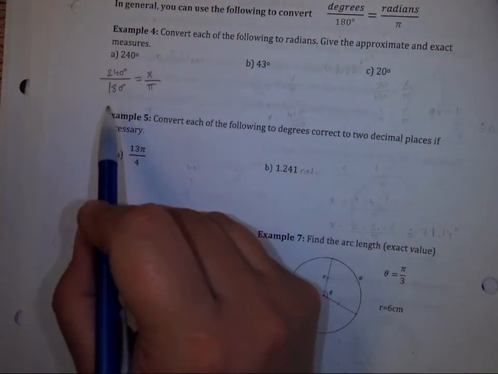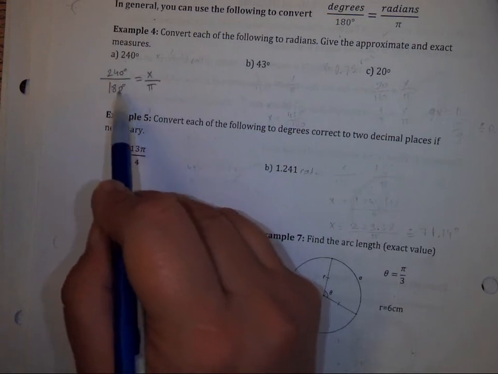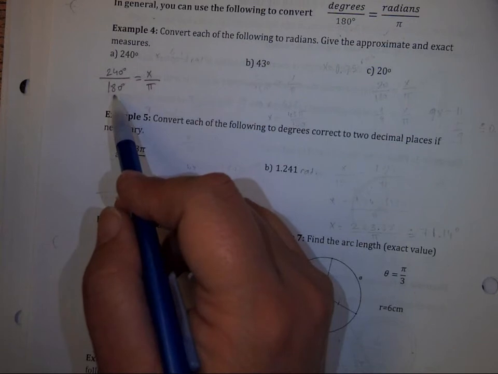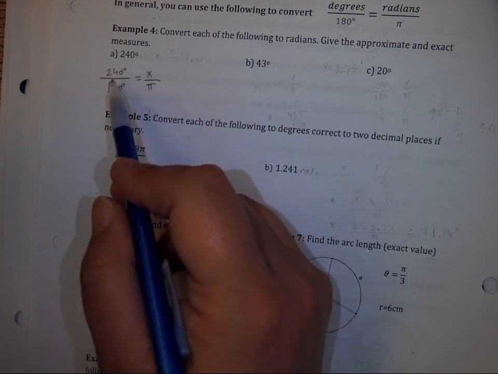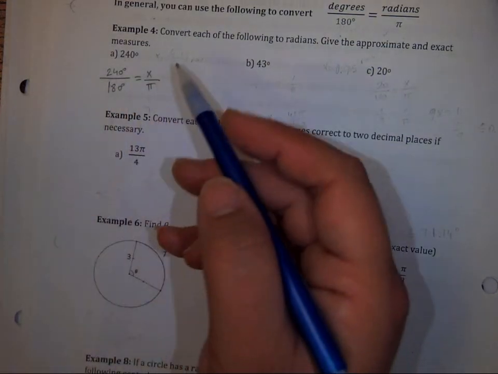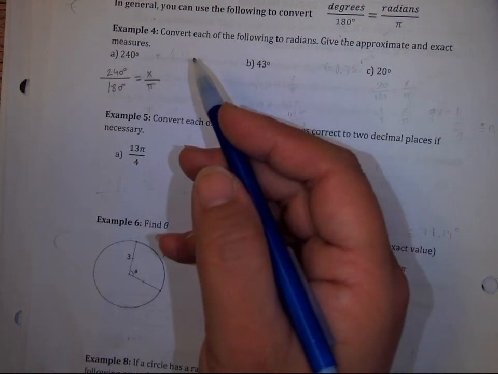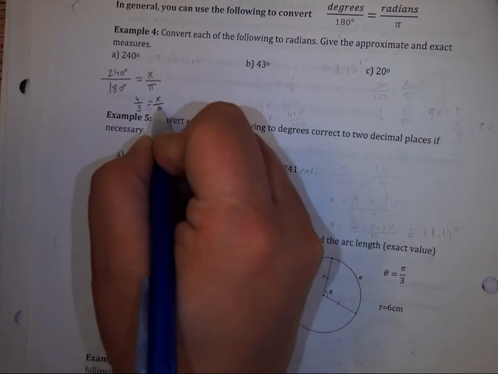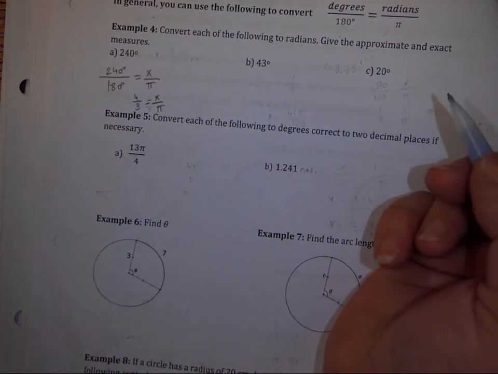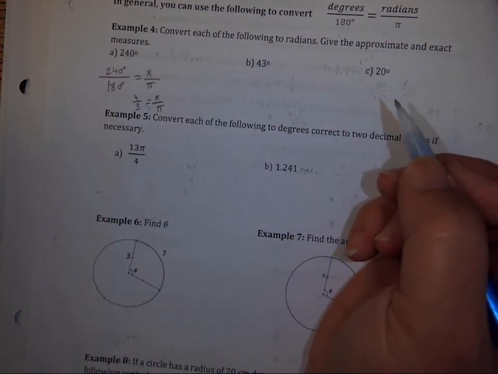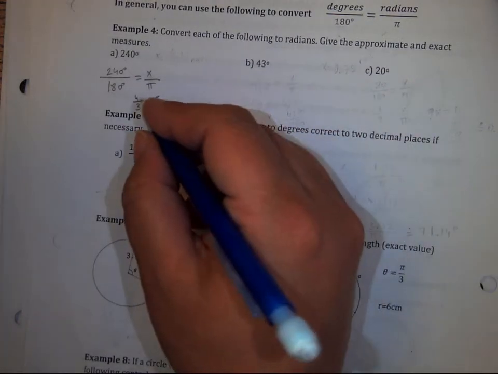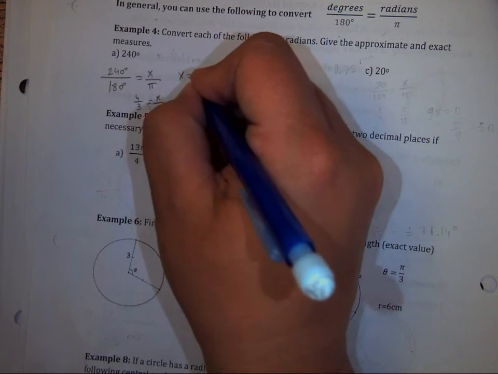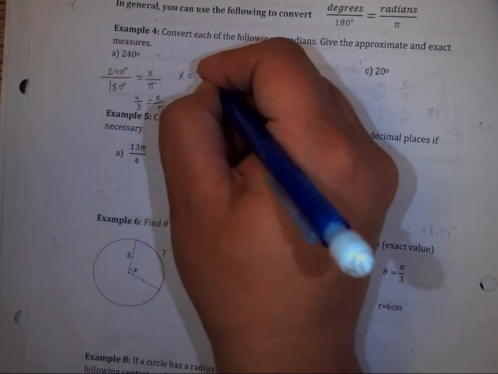Now you can simplify this fraction here. 240 over 180, zeros are gone. 24 and 18 are both divisible by 6, so you get 4 over 3. Now if you do cross multiplication, you get 4 pi equals 3x. So x is 4 pi over 3.